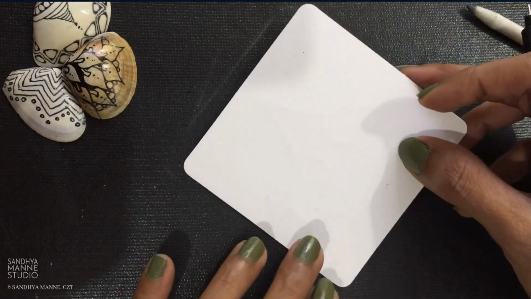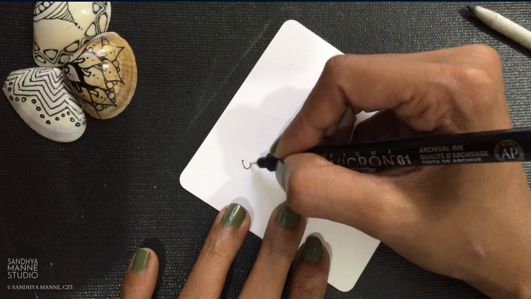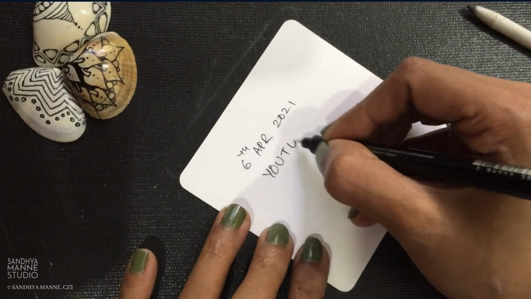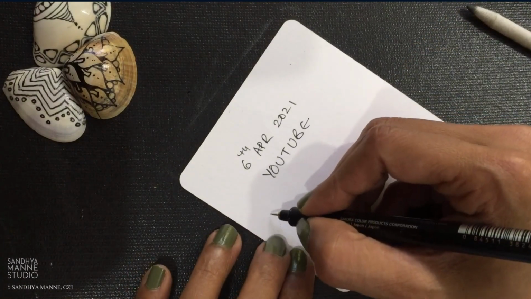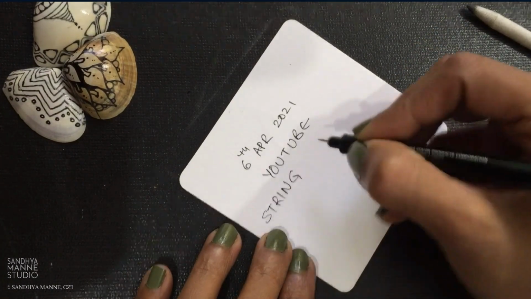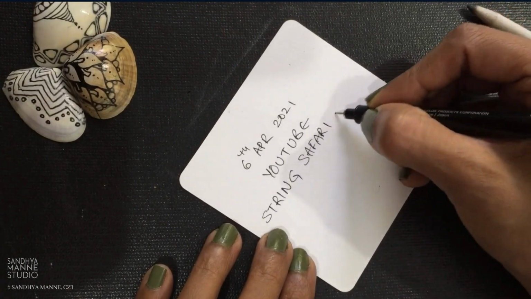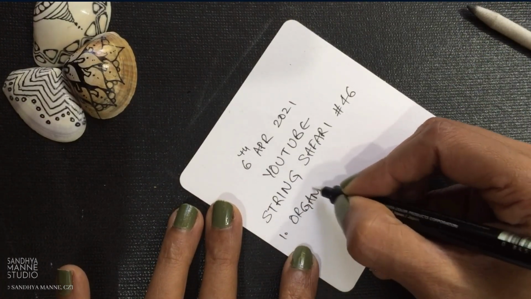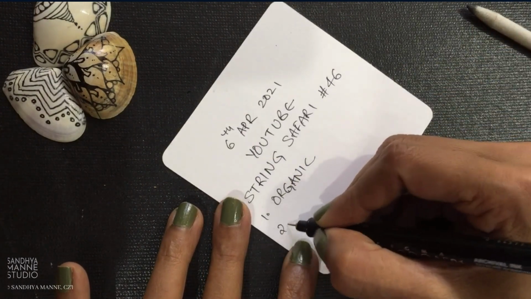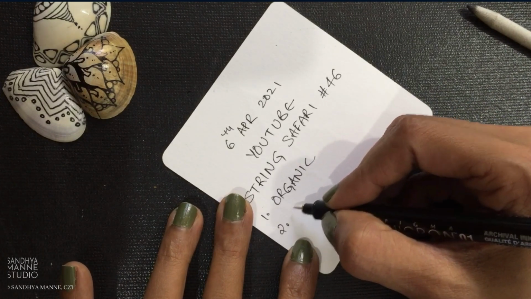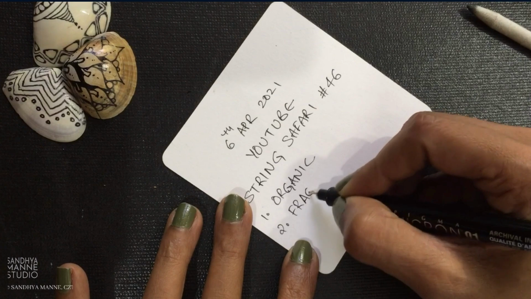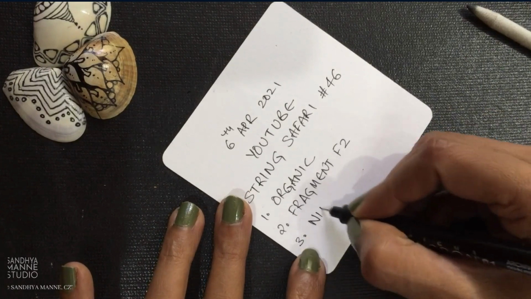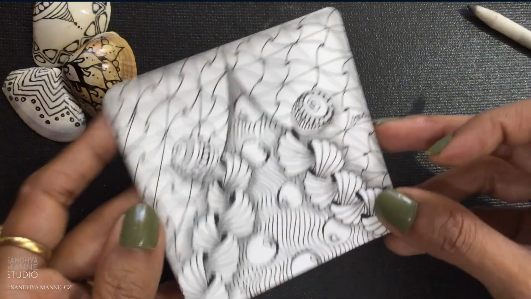so now let's just journal this. Today's date is 6th of April 2021, and this is YouTube, and this is String Safari number 46, and we started off with Tangle Organic, and then we went ahead to do Fragment F2, and then we did Nipa in the center here.